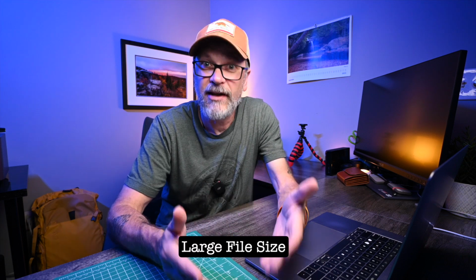Now, RAW files aren't without their cons. First, they are large because they aren't compressed, and so when you're capturing all that data, the file is much larger than, say, a JPEG would be.